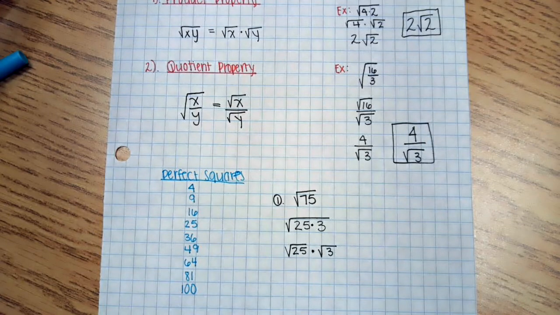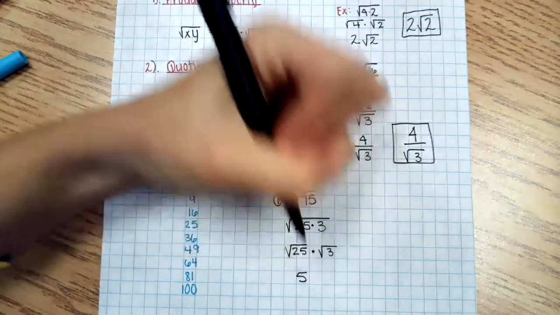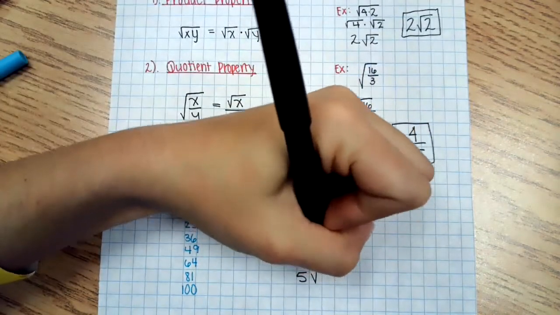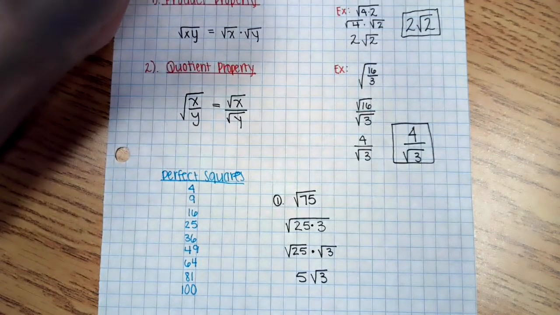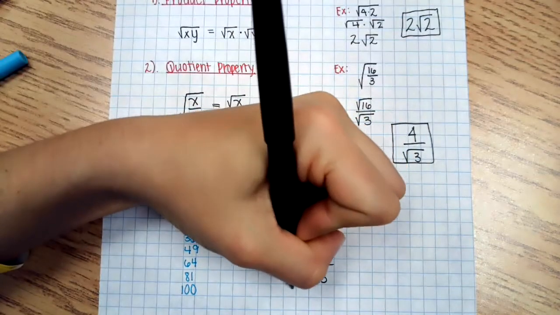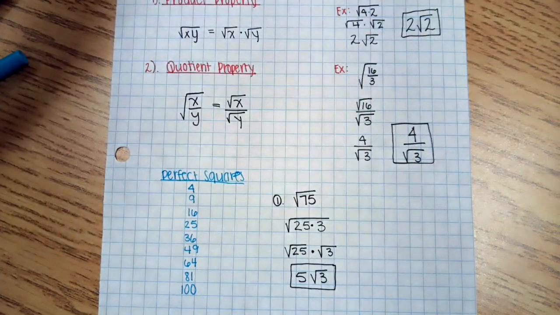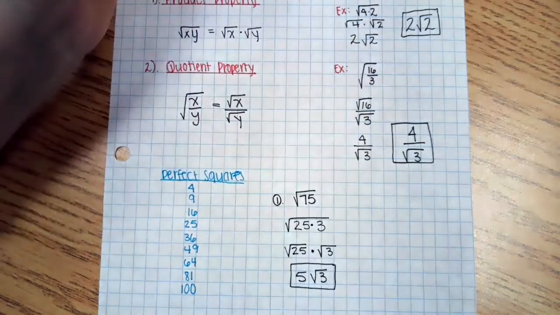Finally, I know what the square root of 25 is. Square root of 25 is 5, times the square root of 3. And we're going to ignore the plus or minus for right now because we really just want to remember how to simplify. That'll come back into play with quadratics. But for right now, your final answer is 5 square root of 3.